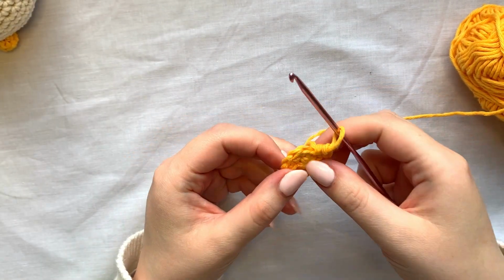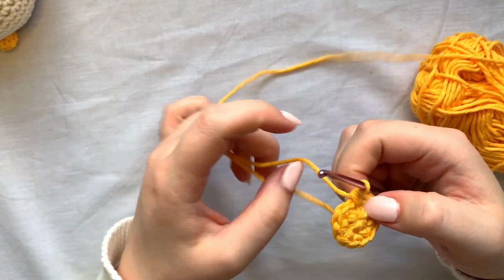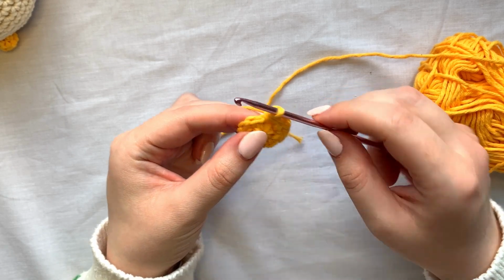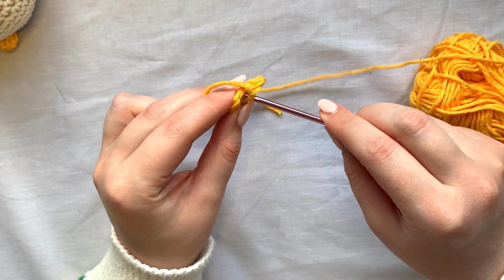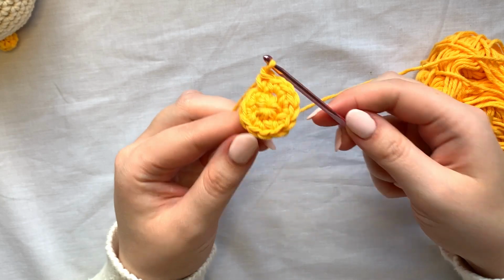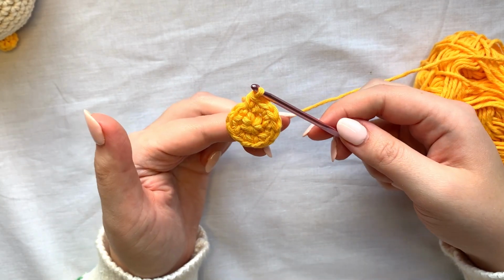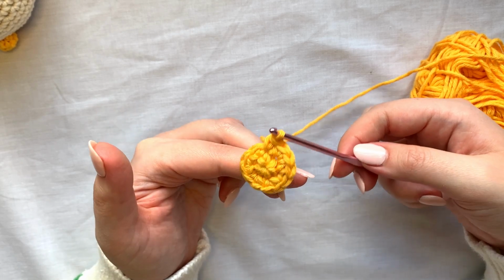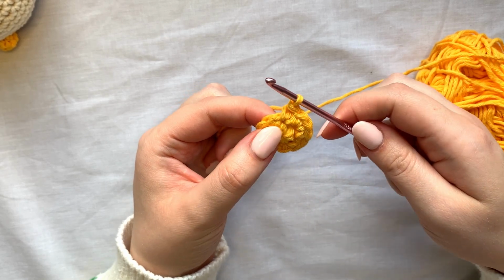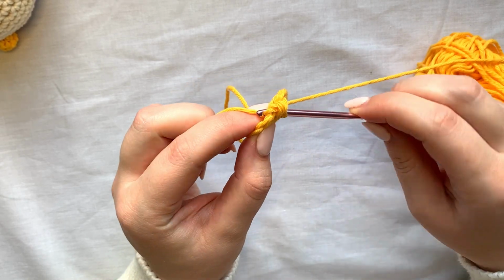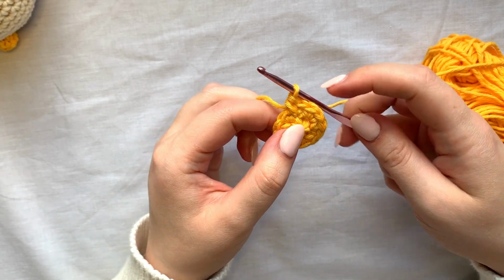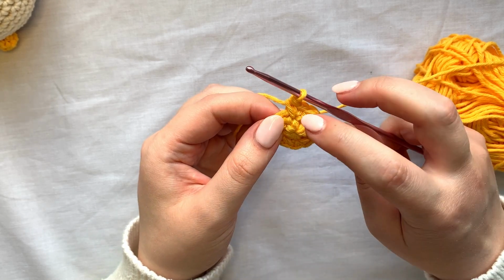To start off, we have finished the previous row and we're ready to start in the first stitch of the next round. So what we want to do is, in the next single crochet, we're going to do a normal single crochet. But the thing with an increase is that we're crocheting 2 stitches in the same space. So in that same single crochet space that we did the first single crochet, we're going to go back in with the hook and do another single crochet. So that's 2 single crochets in 1 space.